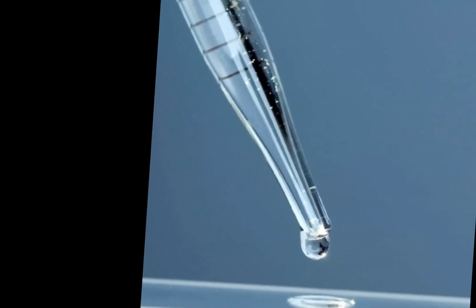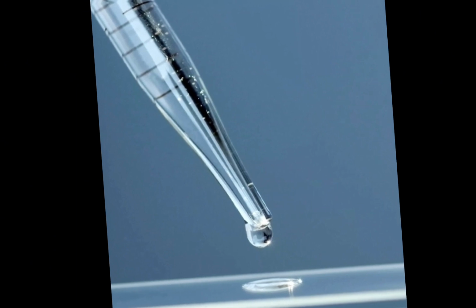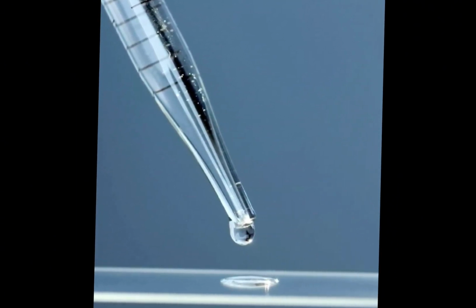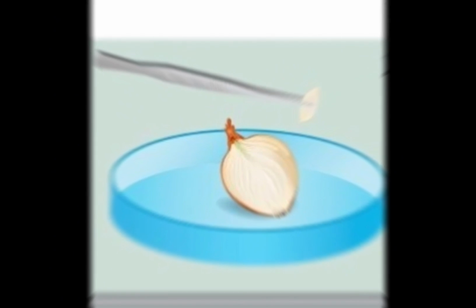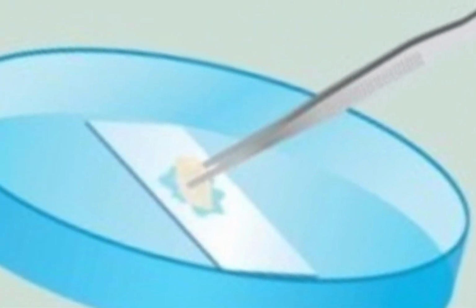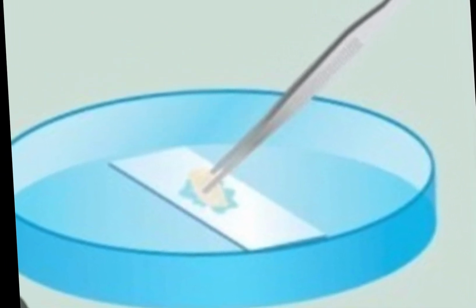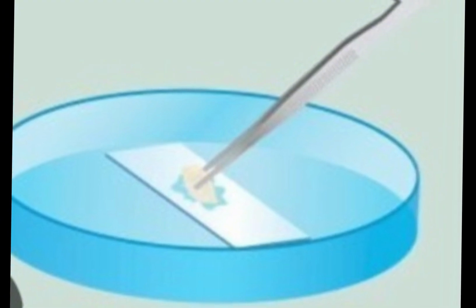Now we are going to look at the procedure that is followed in this practical. First, we need to add a drop of water at the center of the microscopic slide. Having pulled off a thin membrane from the onion layer, we are going to lay it at the center of the microscopic slide. That drop of water will help flatten the membrane.